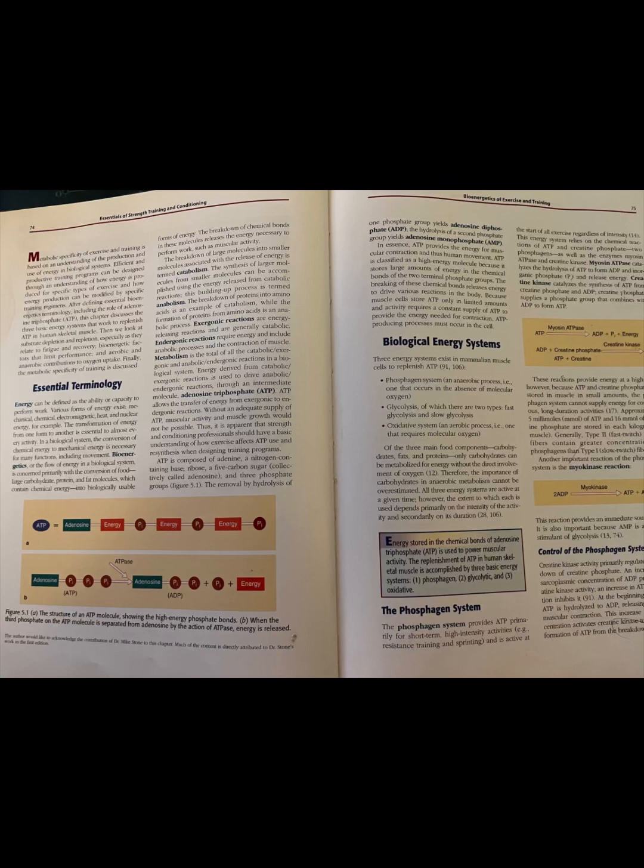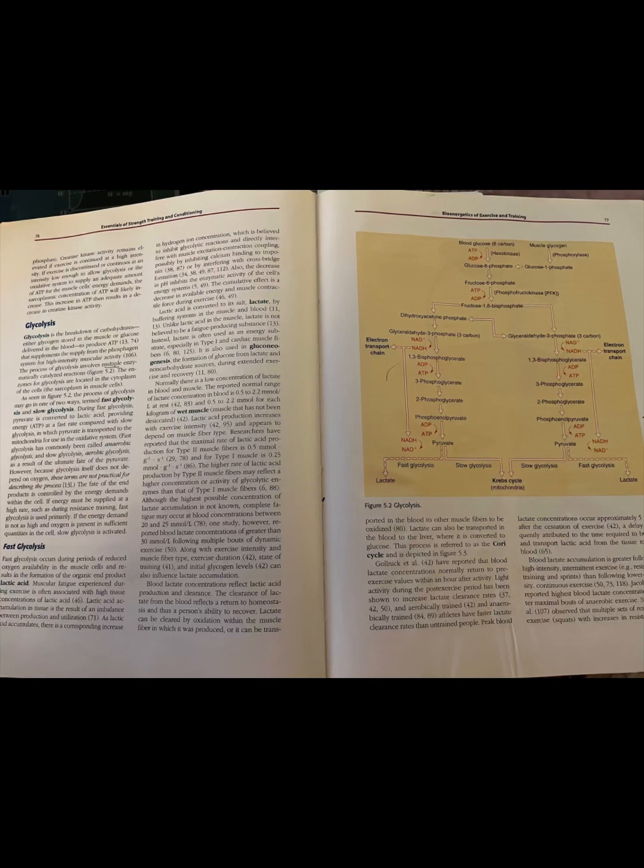Phosphagen system. The phosphagen system provides ATP primarily for short-term, high-intensity activities, resistance training and sprinting, and is active at the start of an exercise regardless of intensity. This energy system relies on the chemical reactions of ATP and creatine phosphate, two phosphagens, as well as the enzymes myosin ATPase and creatine kinase. Myosin ATPase catalyzes the hydrolysis of ATP to form ADP and an inorganic phosphate, with the release of energy. Creatine kinase catalyzes the synthesis of ATP from creatine phosphate and ADP.